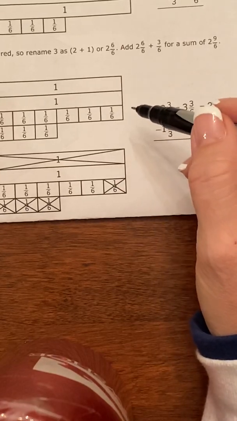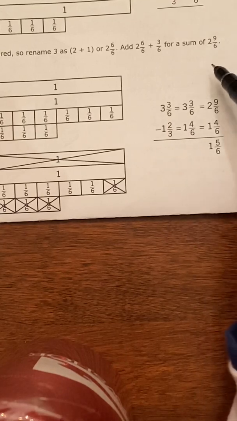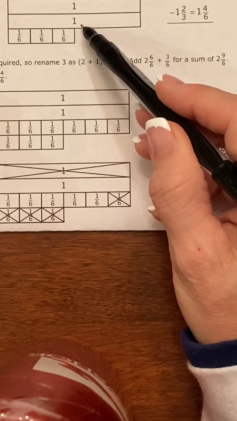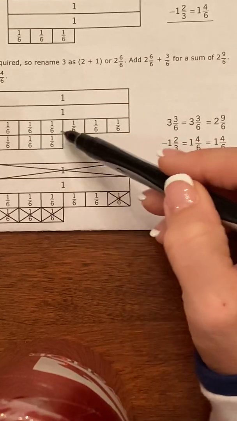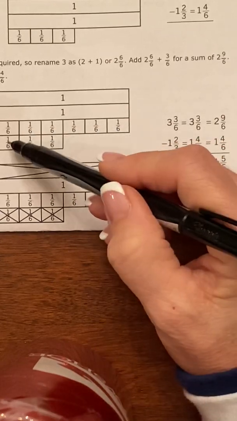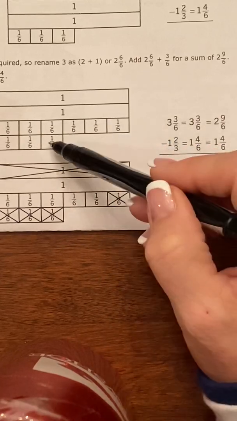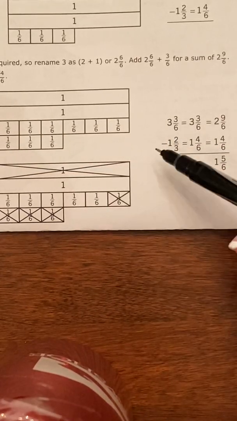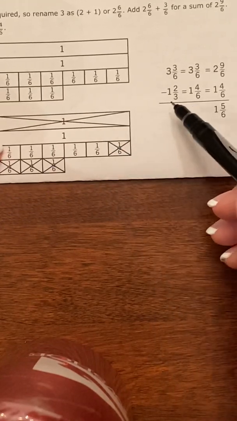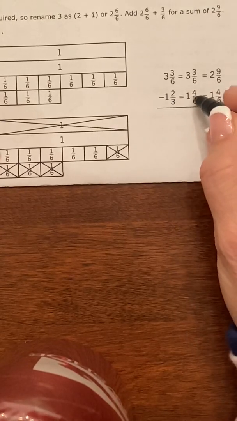So they took away, or actually what they did was they renamed the one whole, which is what we had, to 6/6. Okay? All right, so then you had the 6/6 and the 3/6, which made all together 1 2 3 4 5 6 7 8 9 sixes. Okay? Then the bottom picture actually shows the taking away or the subtracting of 1 and 2/3, which is the same thing as 1 and 4/6.